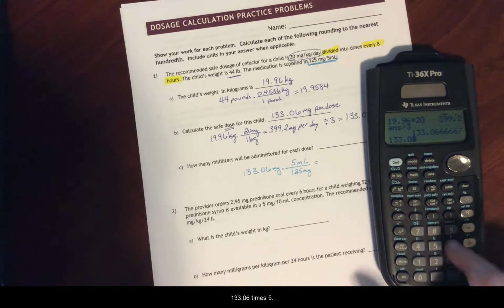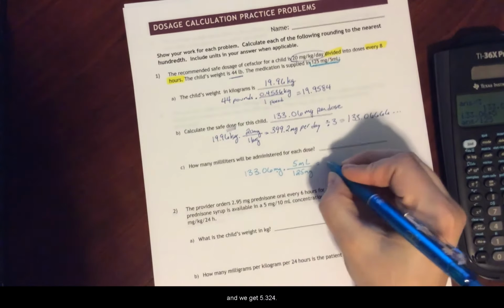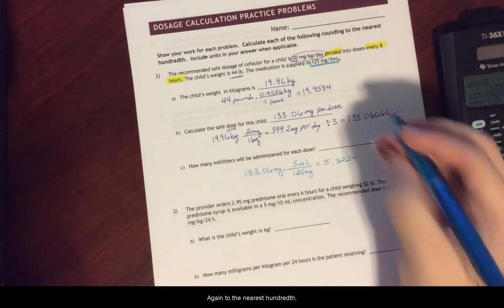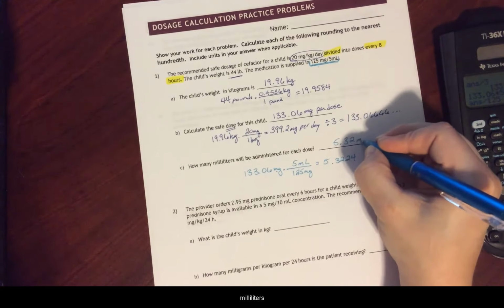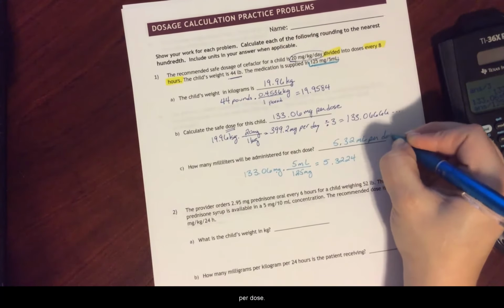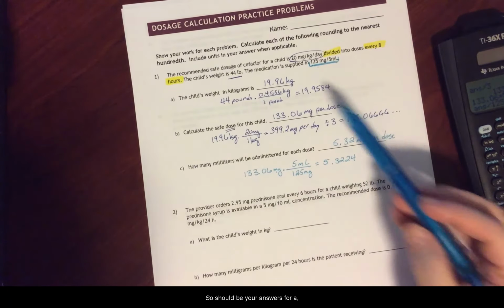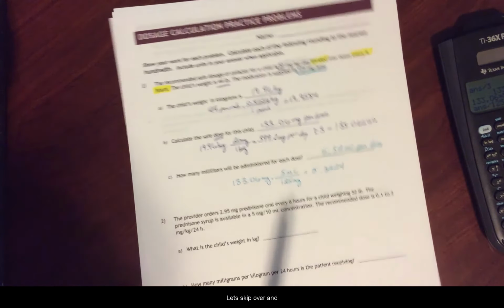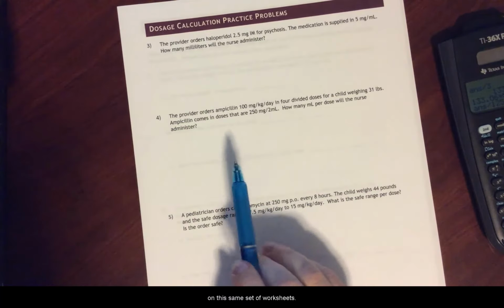So 133 600 times 5. Then we're going to divide that by 125. And we get 5.3224. Again, to the nearest hundredth, that'll be 5 3200 milliliters per dose. Okay. So those should be your answers for A, B, and C. All right, let's skip over and actually look at number 4 on this same set of worksheets.